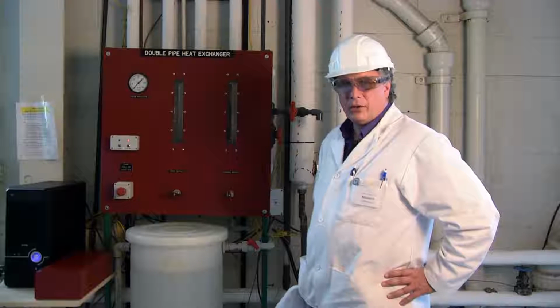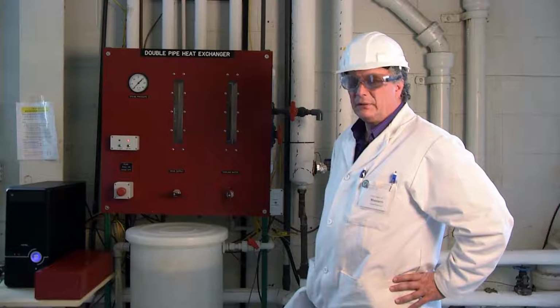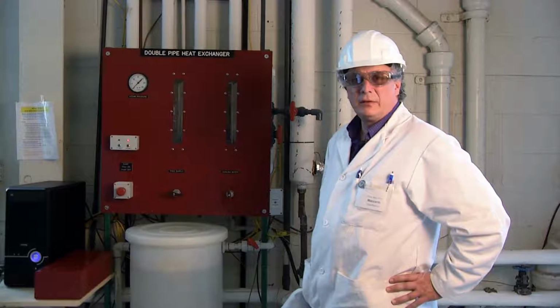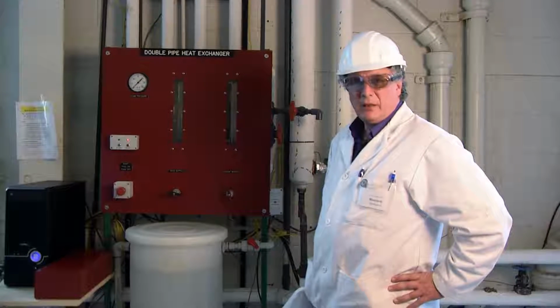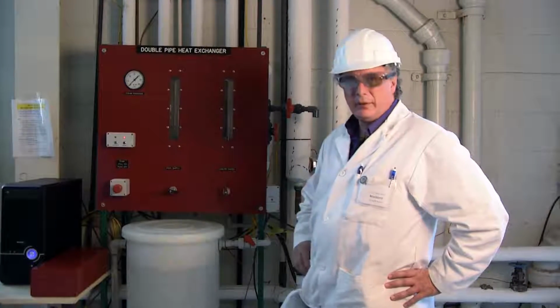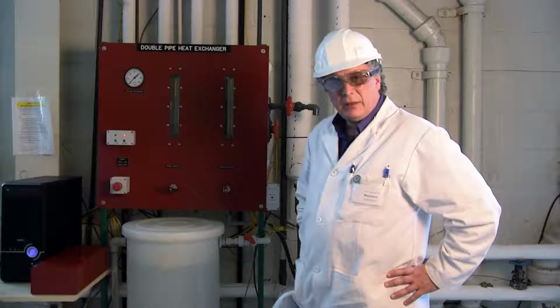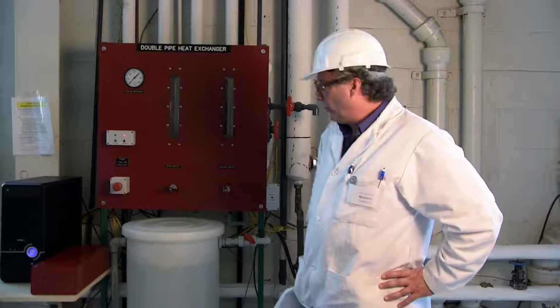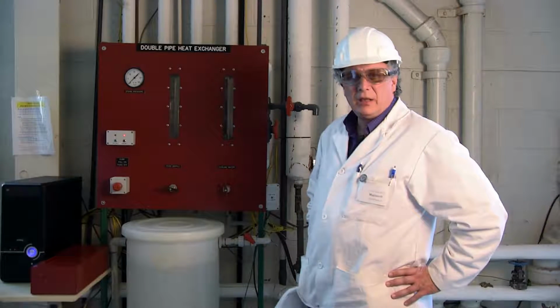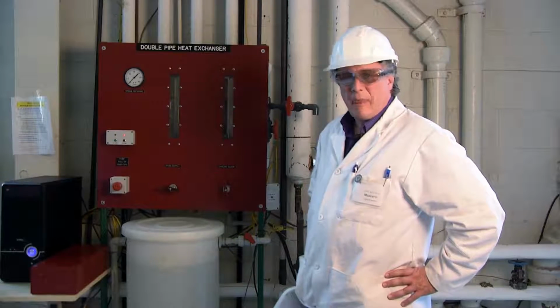We have discussed already some of the hazards associated with using steam and the possibility of getting a burn. There are other hazards that are possible in this lab. One of them comes from the fact that we have electric circuits.